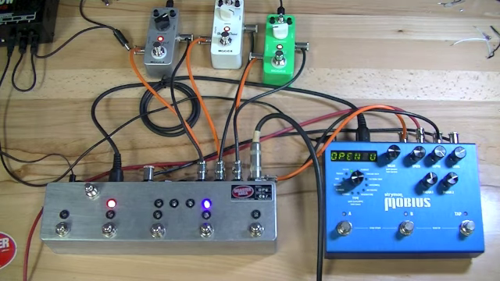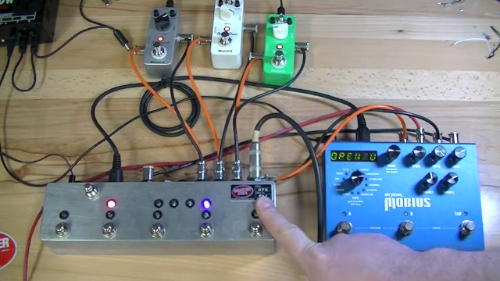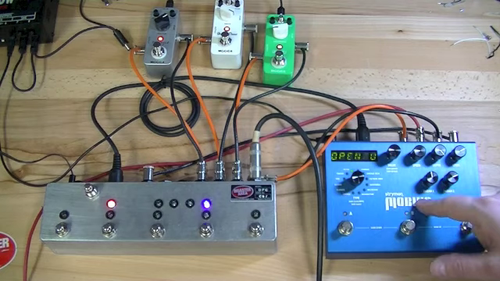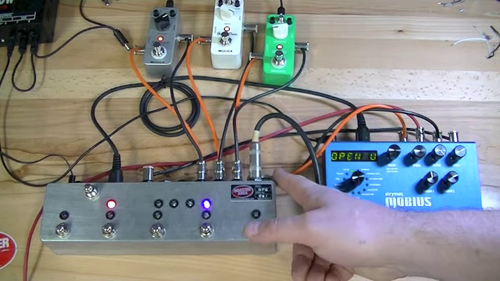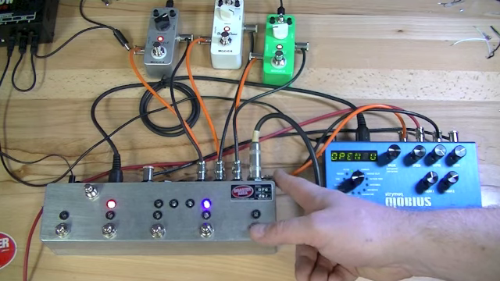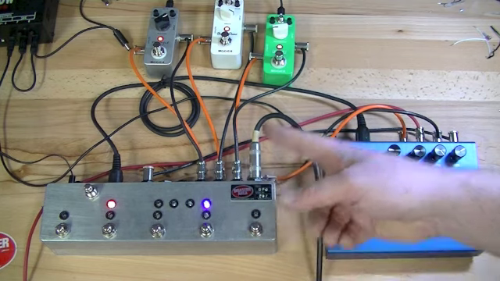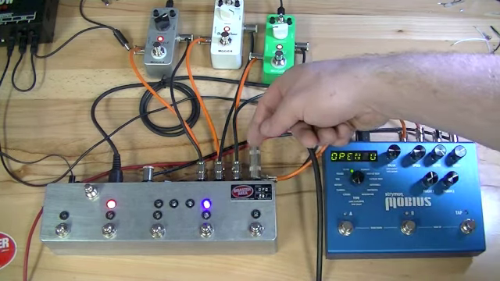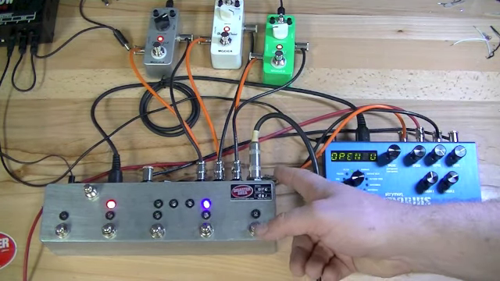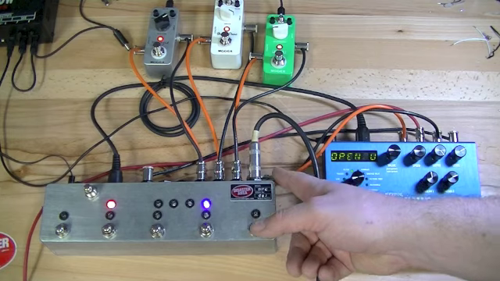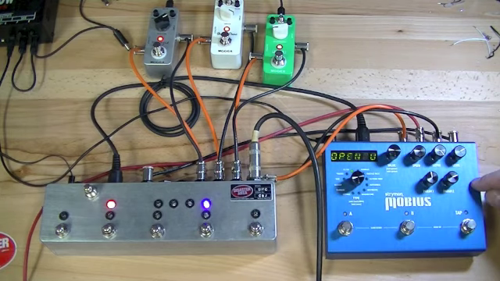So what we've got is our DPC5. We have the Mobius connected to it in two ways. The first way is using the DPC5 insert. You could use the main input for this as well. We recommend using the insert because on the DPC5, running in through the main input gets you the benefit of the DPC buffer. We come out of the insert with a buffered signal into the Mobius, which means cable length is not a factor. You can put it anywhere on your board.